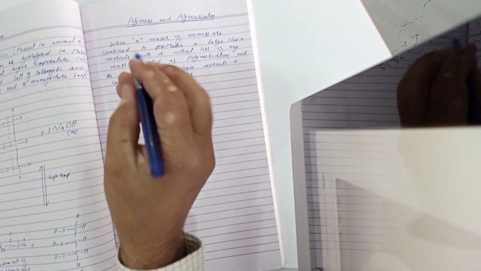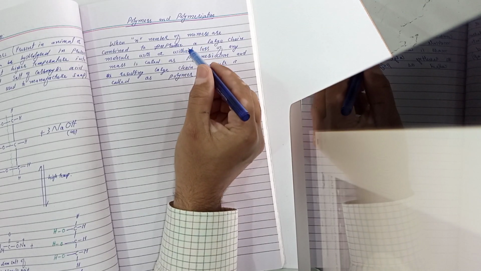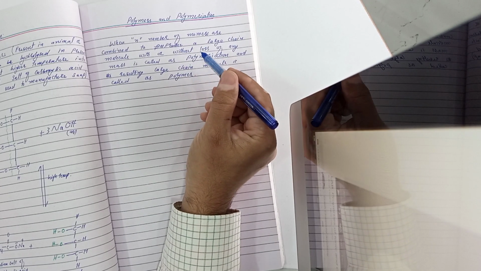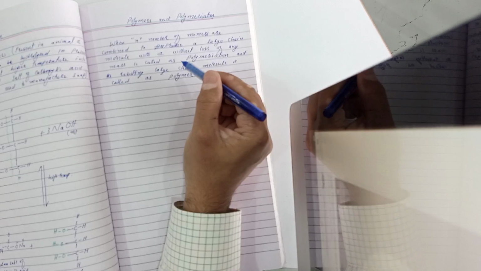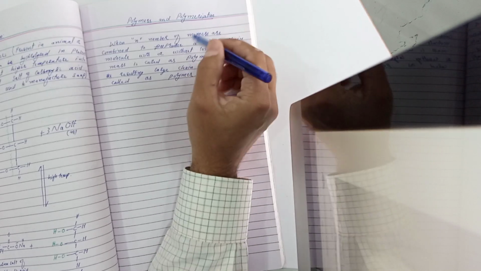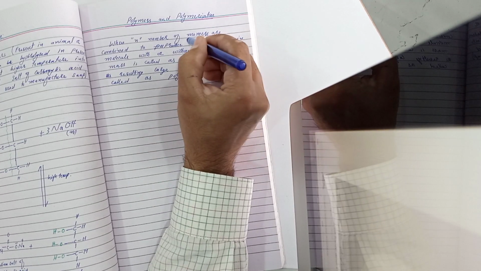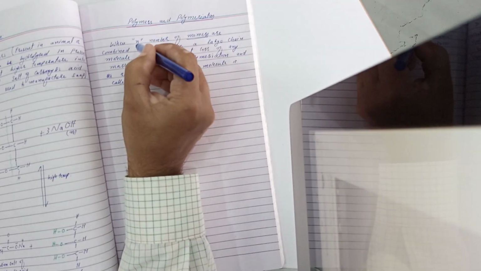Now we mentioned a few different words that we have not heard before, so we have to recall all of those. What is monomer, what is n number?